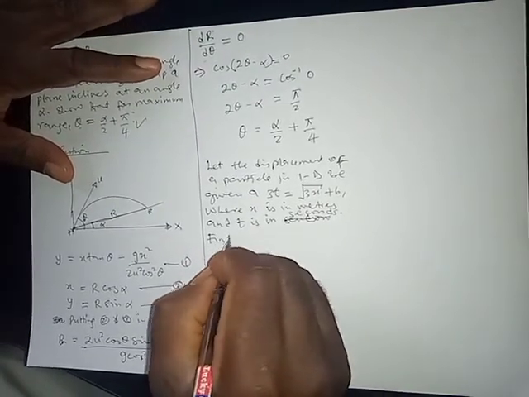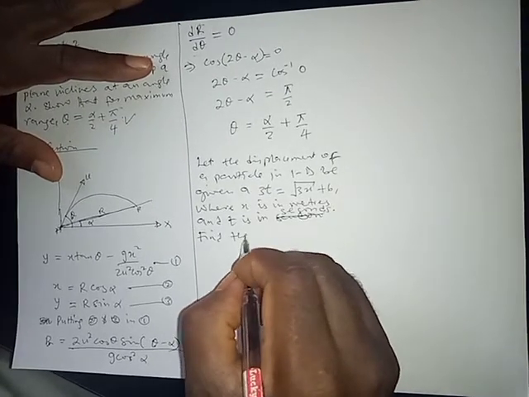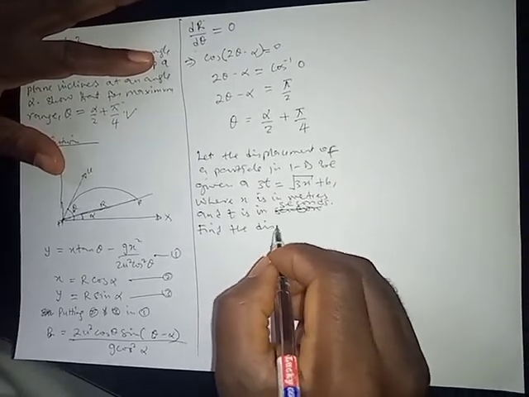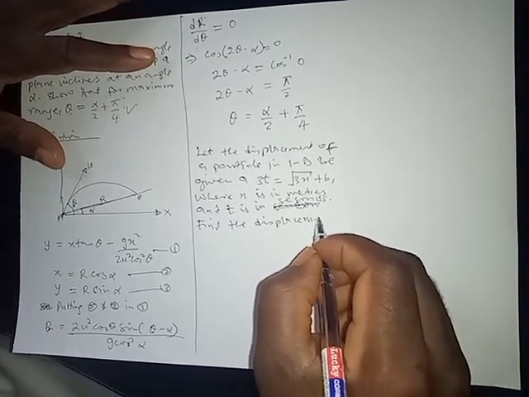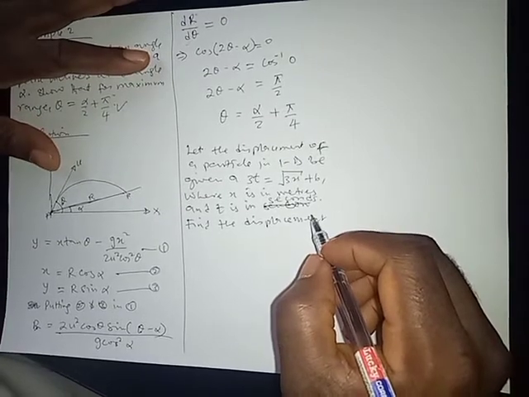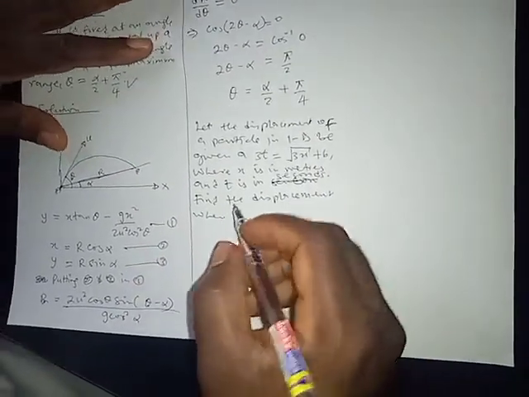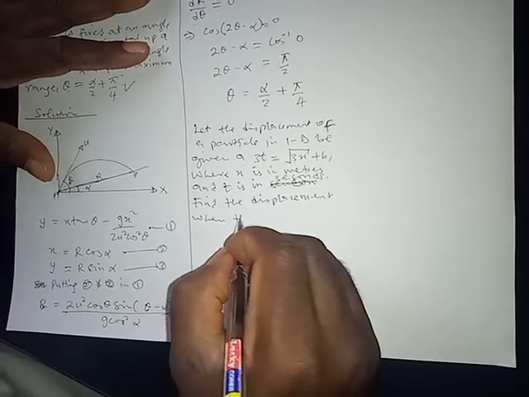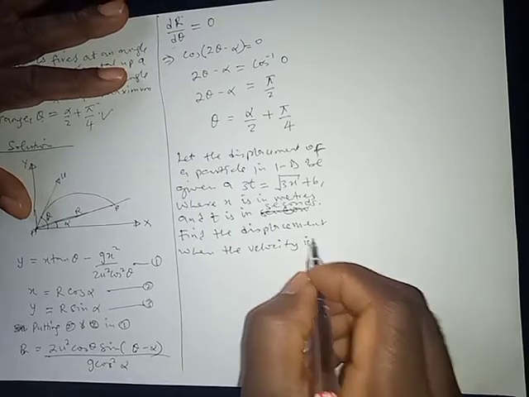The question now is: find the displacement when the velocity is 0.